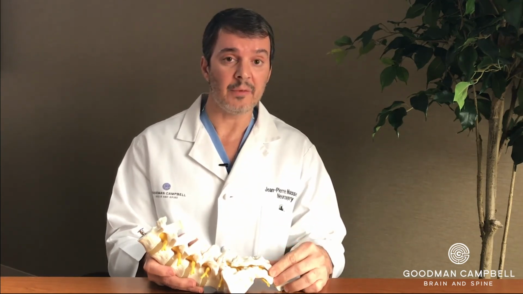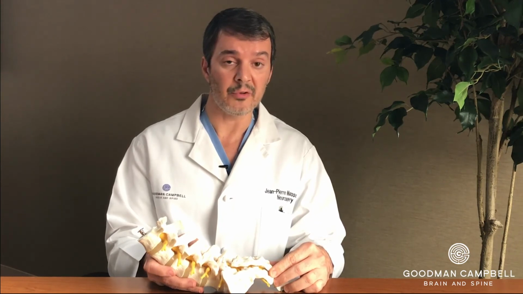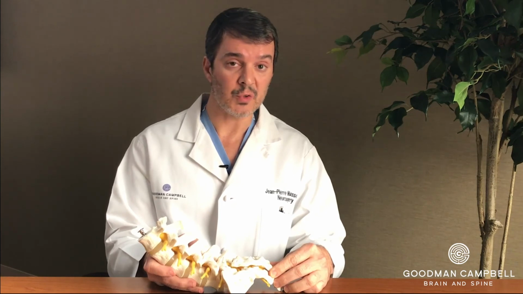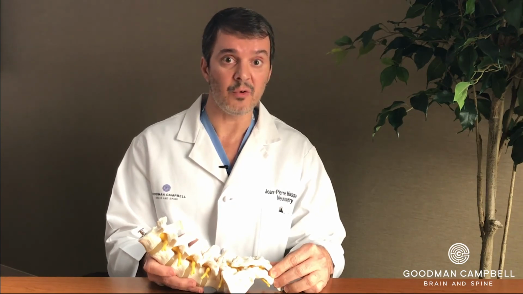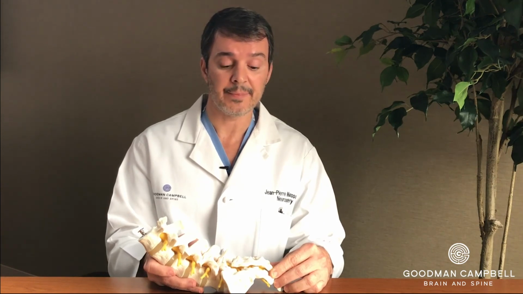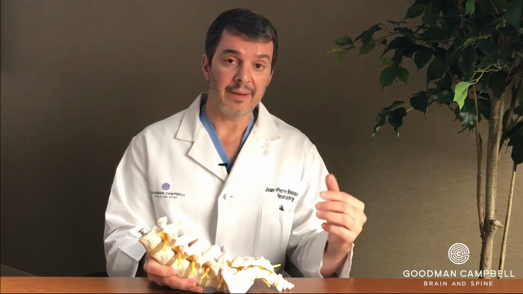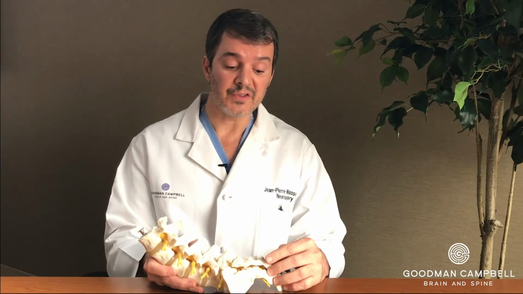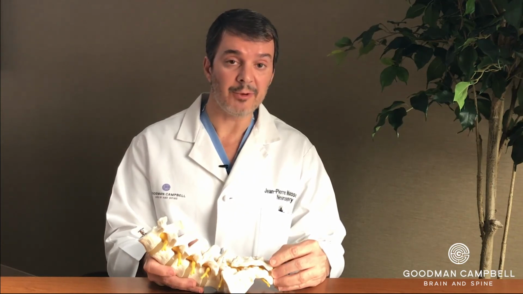If somebody has more severe weakness that results in significant problems with walking, we may proceed to surgery in a more urgent fashion in order to get the pressure off that nerve so they don't lose that function permanently. There's a lot more depth and detail to this, but this is just a summary of what sciatica is and how we treat it.